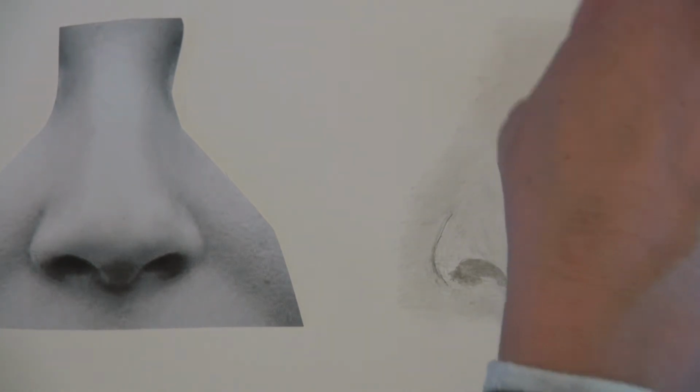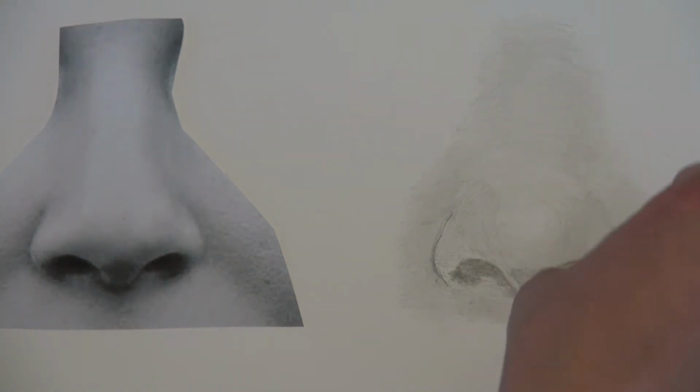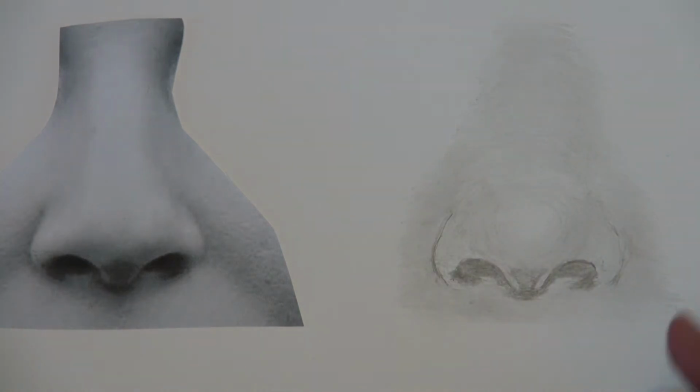And you won't see it actually until later when you try to shade on top of that area that has a little pocket of oil. And it'll become darker than you want it to be, that oil spot. And it won't actually erase out. So don't blend with your fingers. Take a paper towel and blend.